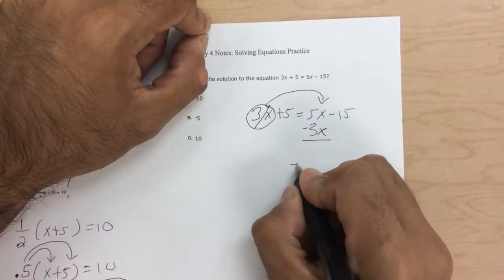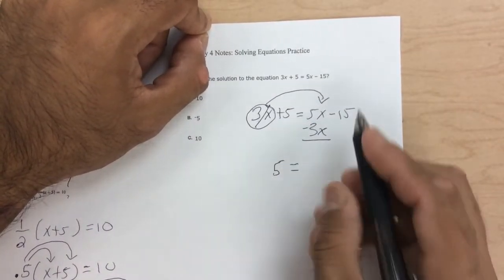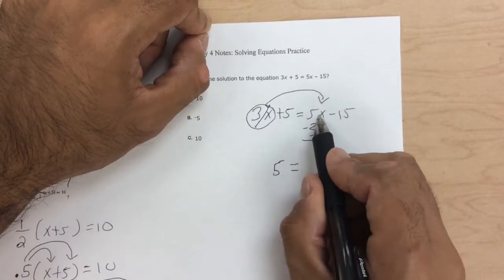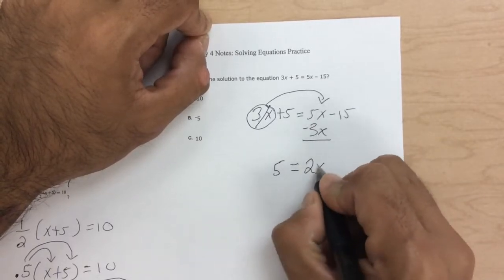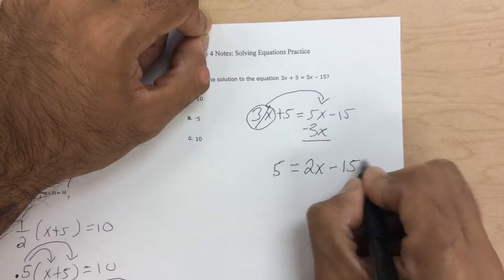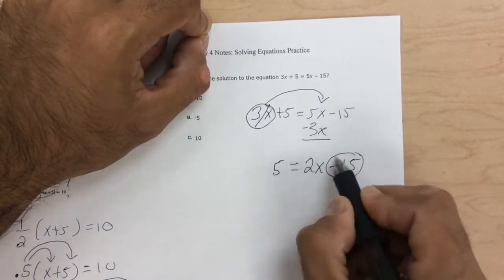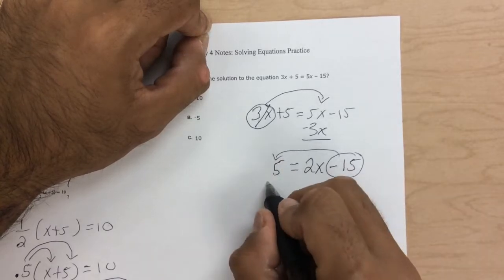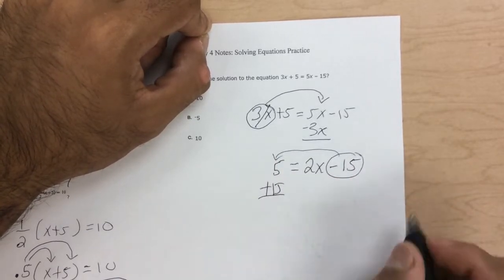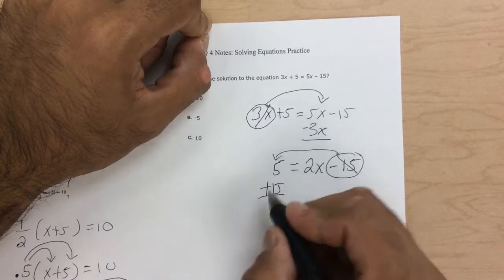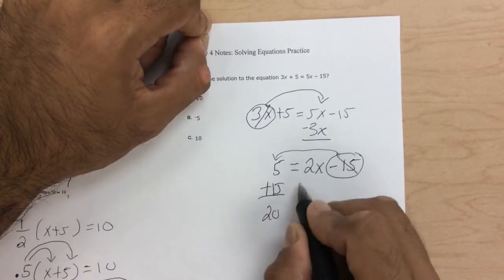So on the left side of the equal sign, I have a 5. On the right side, I have 5x minus 3x is 2x, and then bring down your minus 15. Now I'm going to move my minus 15 to the other side, and it becomes a plus 15. So 5 plus 15 is 20.